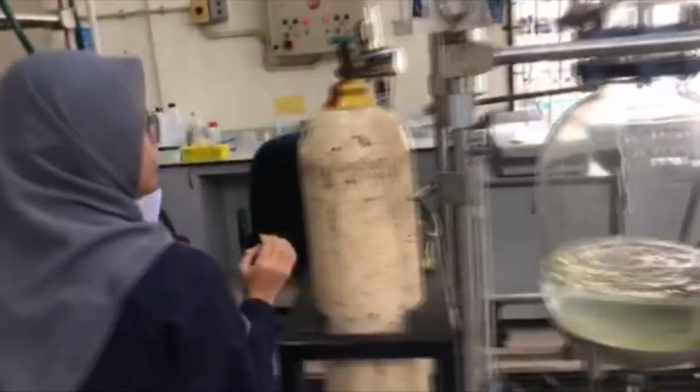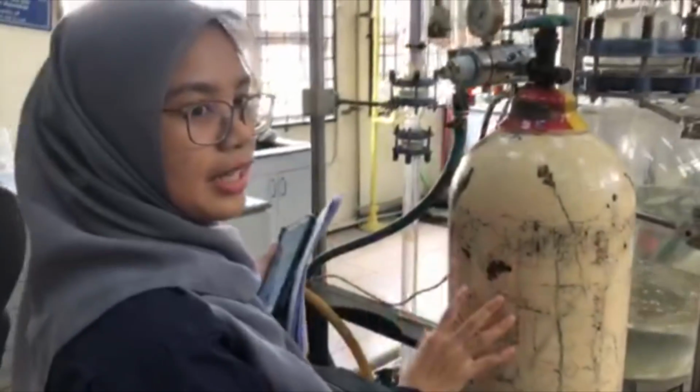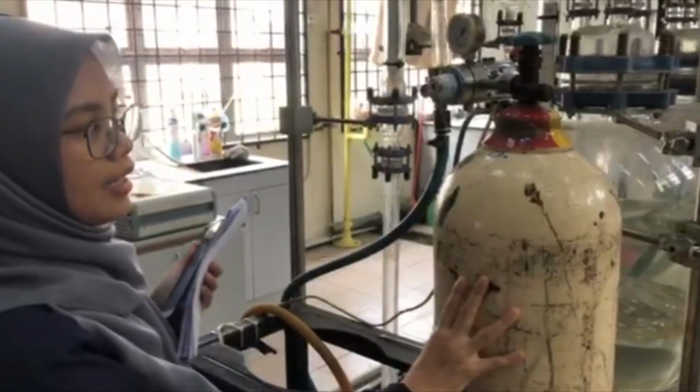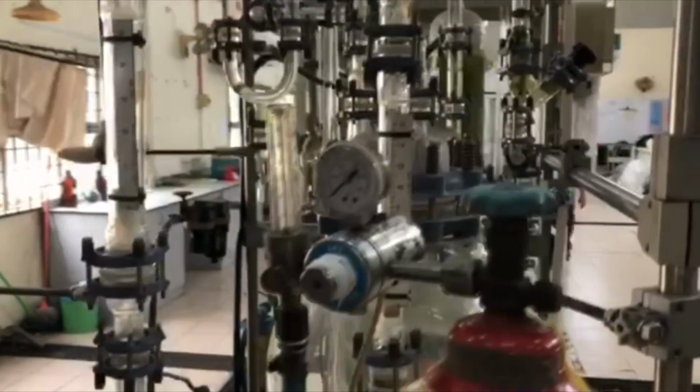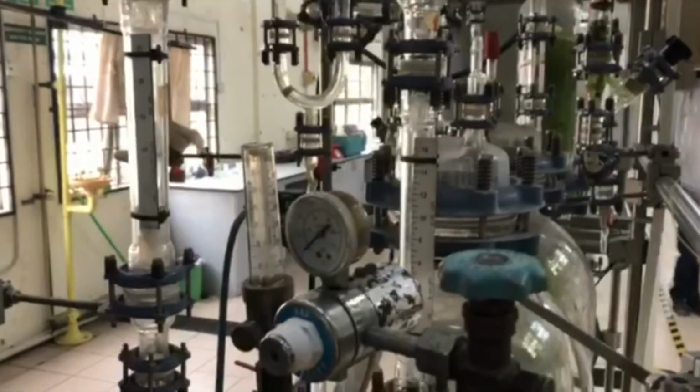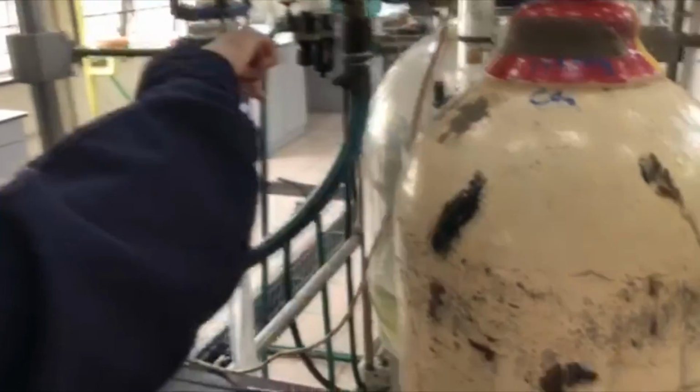Then we move to the next part, which is the carbon dioxide tank. So this is the carbon dioxide tanks, and this is the pipeline for the carbon dioxide. So in order to control the flow of carbon dioxide, we need to use the pumps over there to control the flow based on this flow meter.